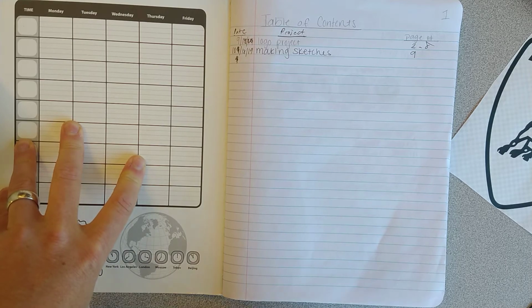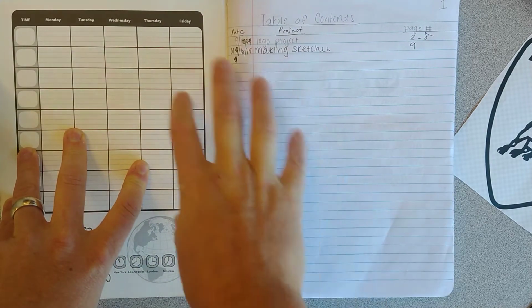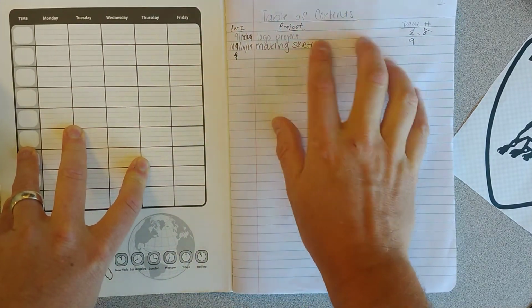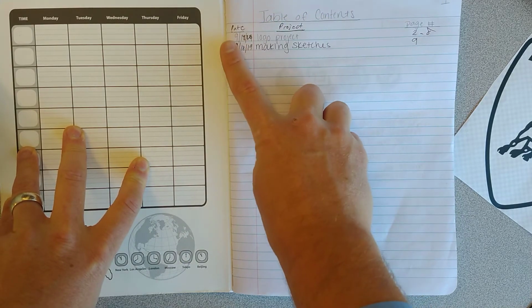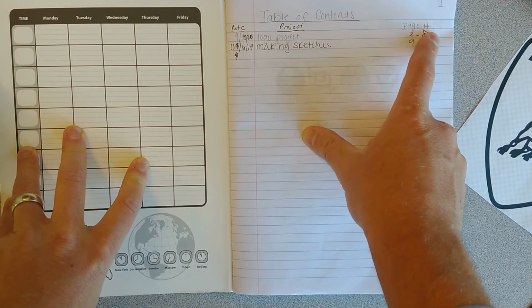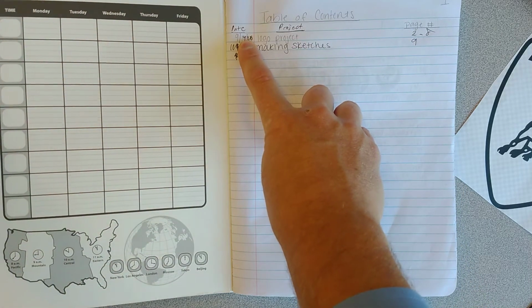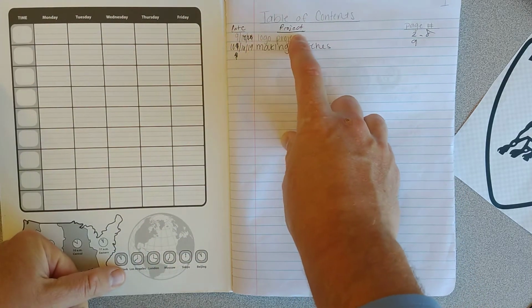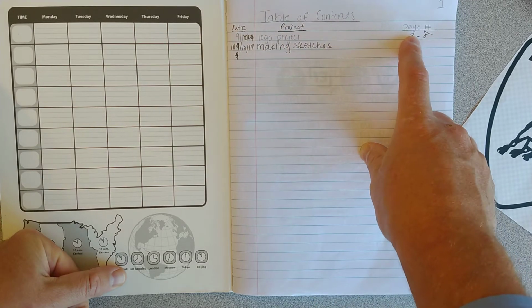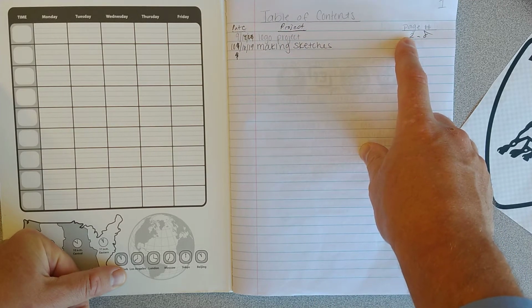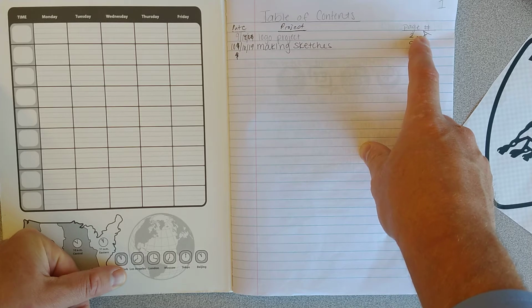So when I say to update your engineering notebook, first thing you do is on the first inside front cover, table of contents: date, project, page number. So today's date, the date you started it, whatever that might be. Logo project is the name of this first project. Pages, you just write the page you started on. Then when you're done, it's the page you ended on.